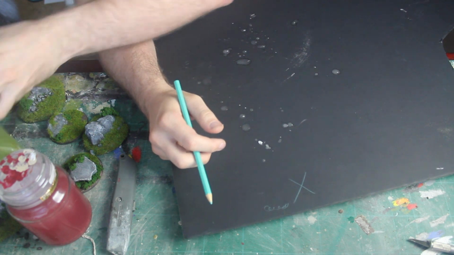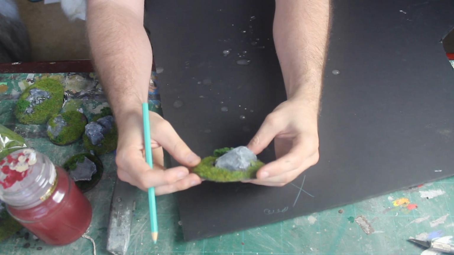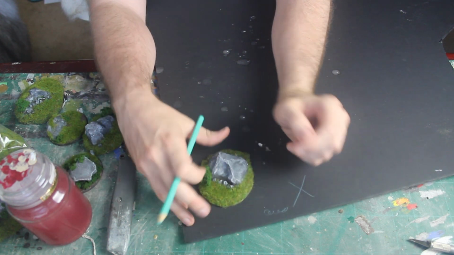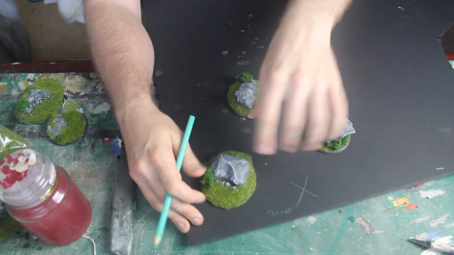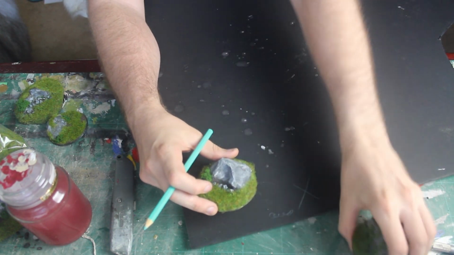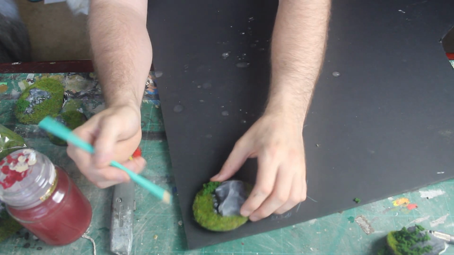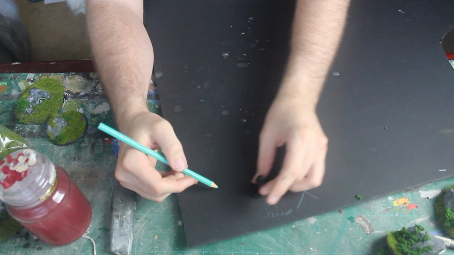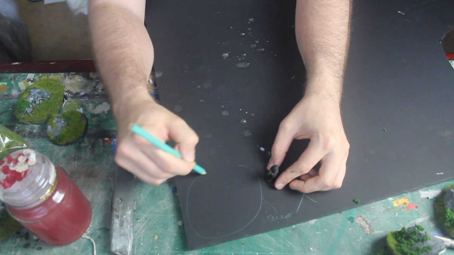So we're going to be making a small little piece of terrain. This is just basically scatter terrain, so you can put it on the board anywhere you want, and your troops will be able to move around it. So we're going to make a small one. We don't need to reference anything. Just look at the models that you're working with, and guesstimate what size piece you want to work on.